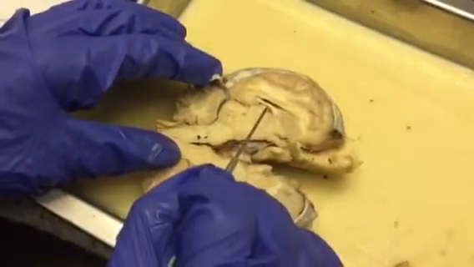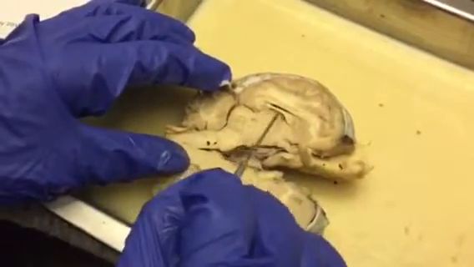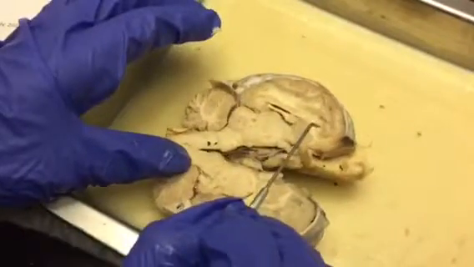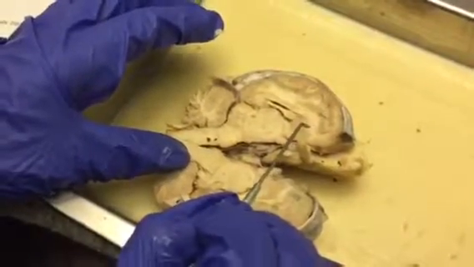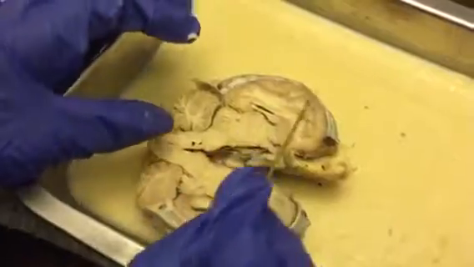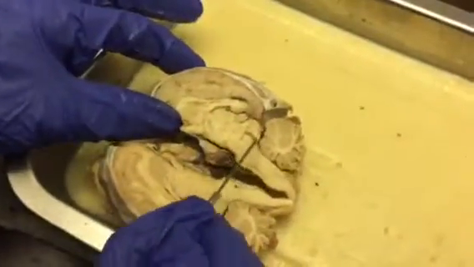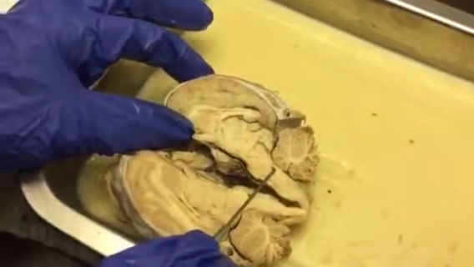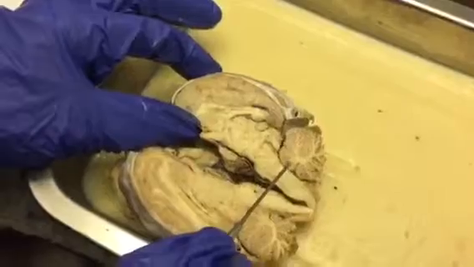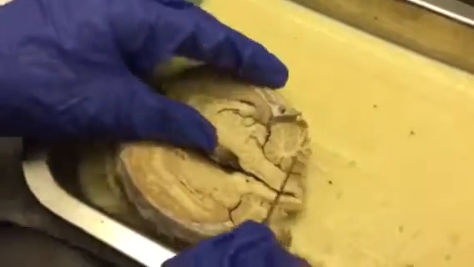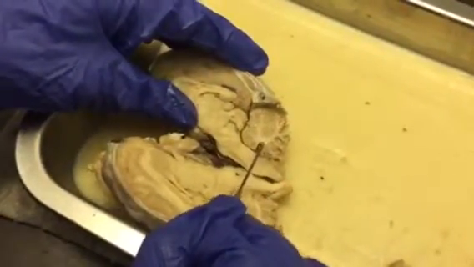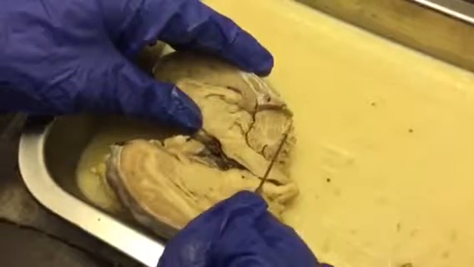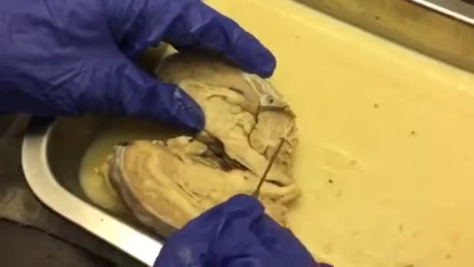The third ventricle is right here. And then we have the cerebral aqueduct, you can see better on this side, right here, that open area. And then we have the fourth ventricle, you can see right here. And then the tree-like structure is our arbor vitae.